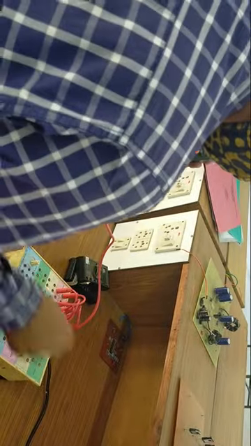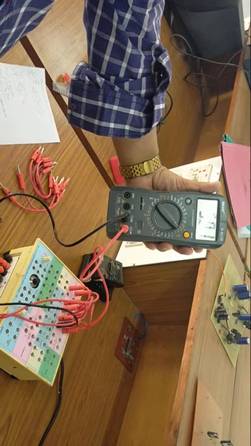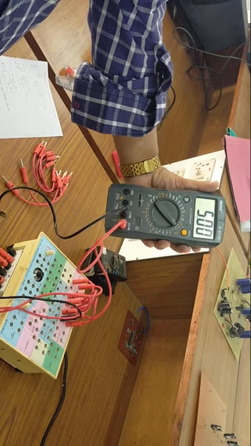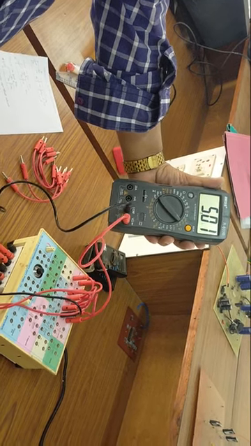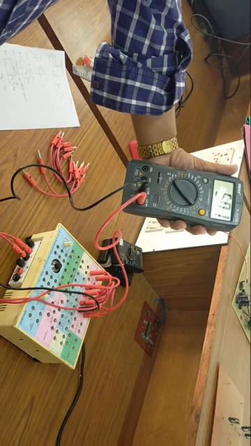Now if we switch on the supply, this value is 5 volt. We got this value as 5 volt. So this is VOP1. The first part of this experiment is completed.